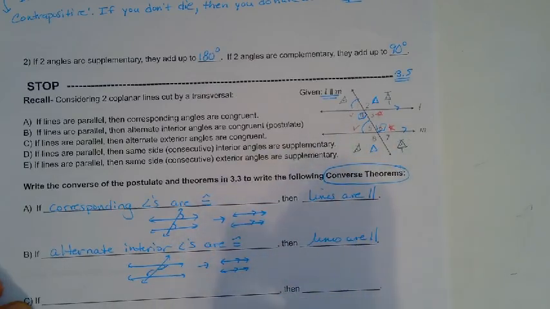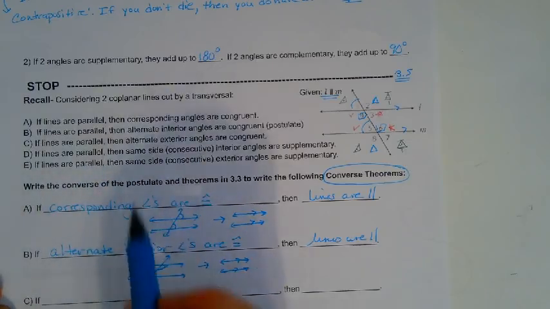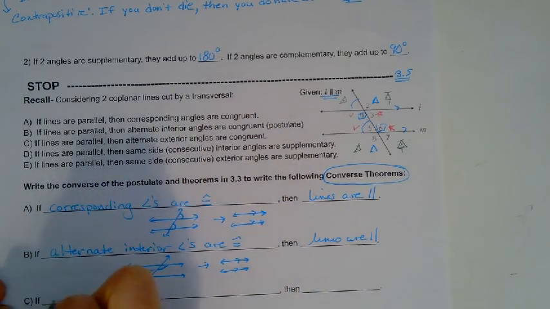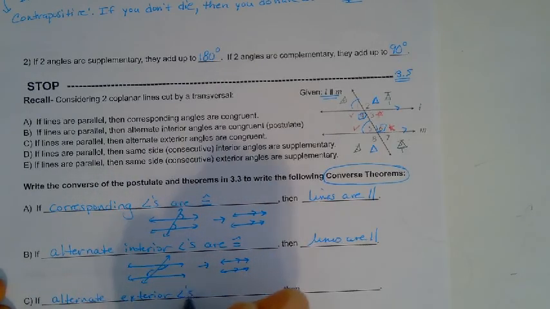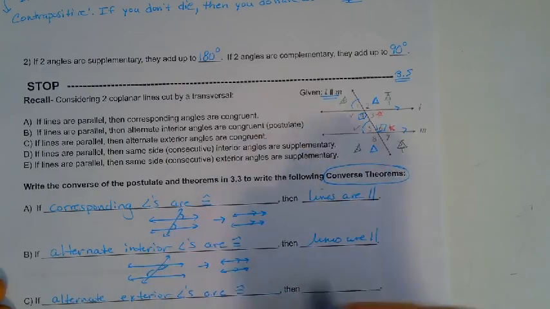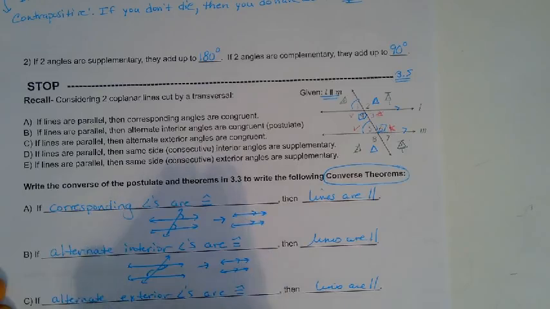Let's write the converse of letter C. If lines are parallel, then alternate exterior angles are congruent. So if alternate exterior angles are congruent, then lines are parallel. And let's draw a picture. Alternate exterior angles. I'm going to give an example.